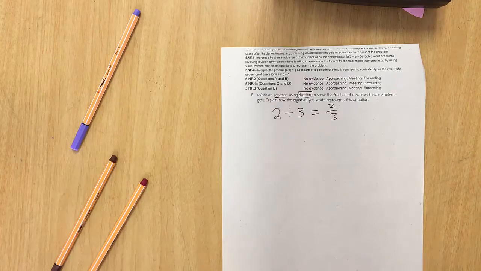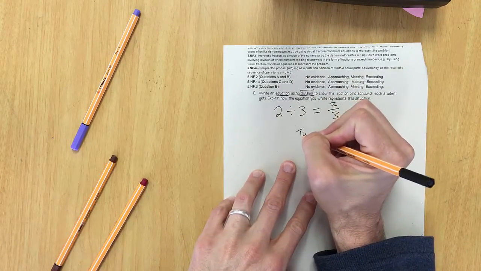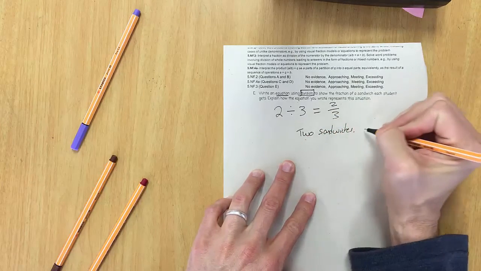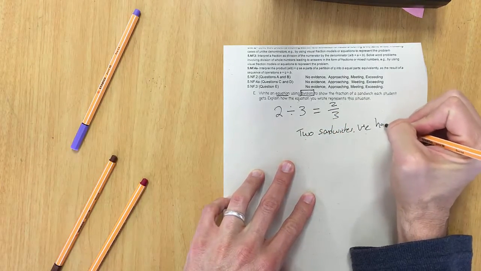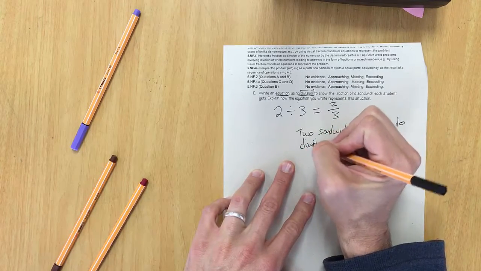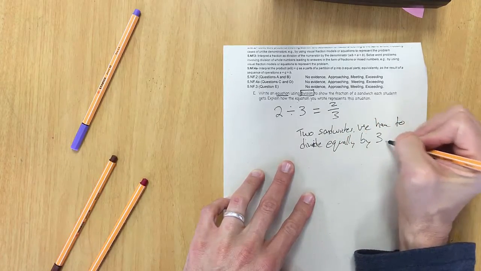So again, I have 2 sandwiches. We have to divide equally by 3.